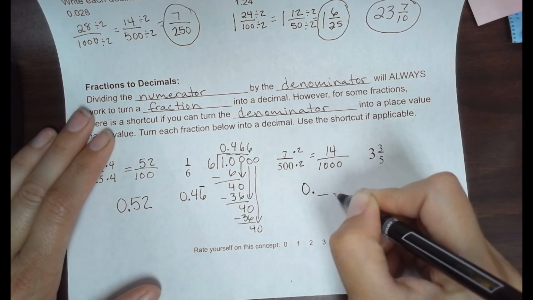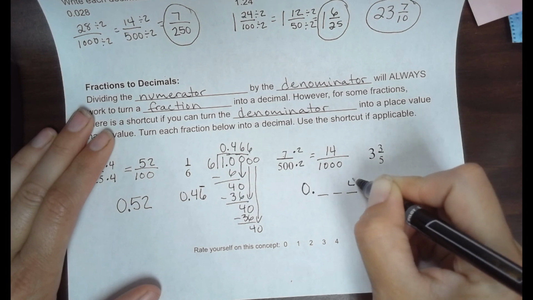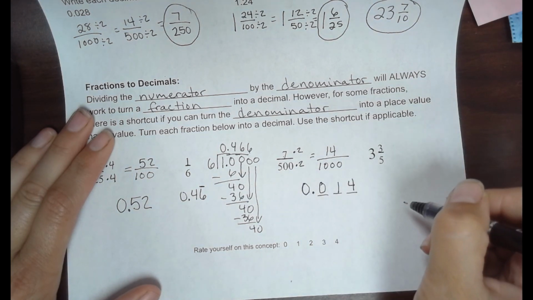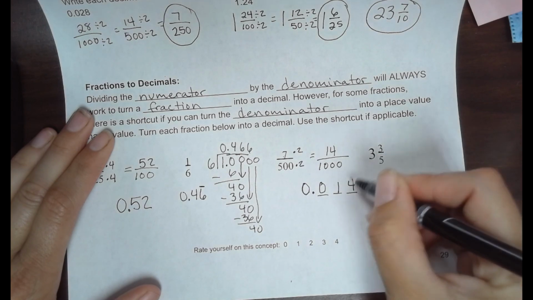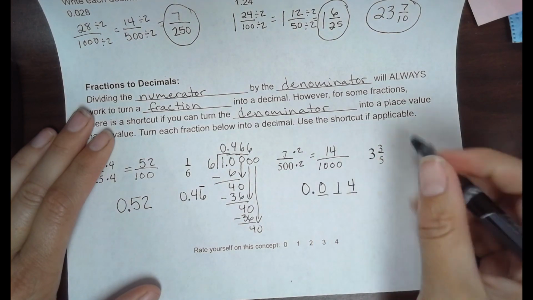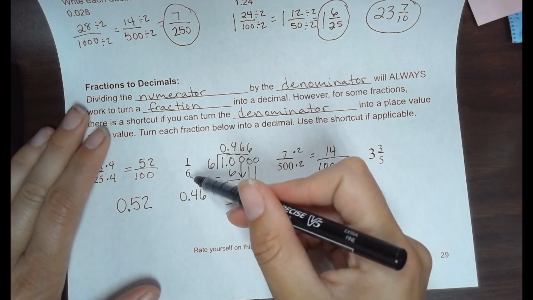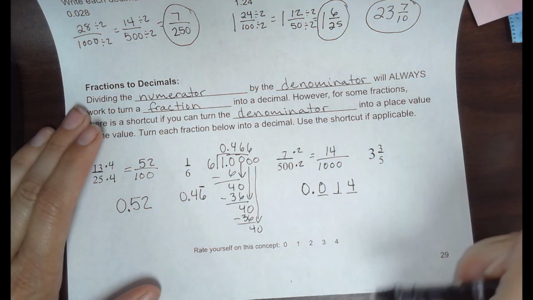That means I'm going to put 14 in the thousandths place. The thousandths is 1, 2, 3. So I need to put 14 in the thousandths place. That means there would be a 0 here. So that's using the shortcut. This one I couldn't use the shortcut. Why? Because I couldn't easily turn it into 10, 100, or 1,000.